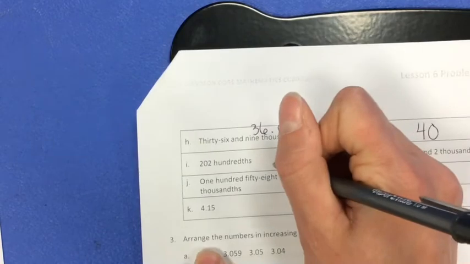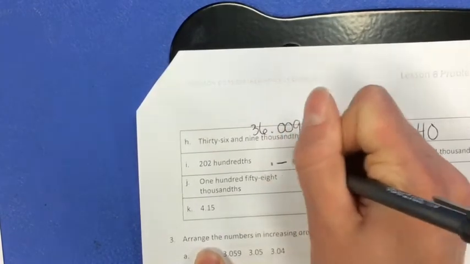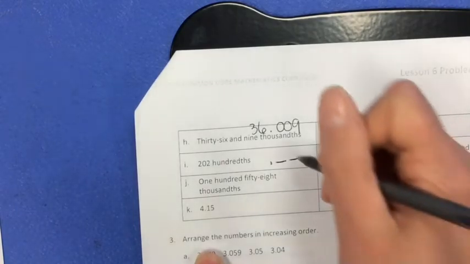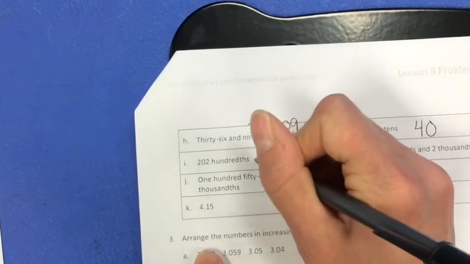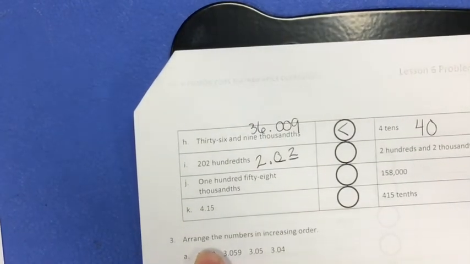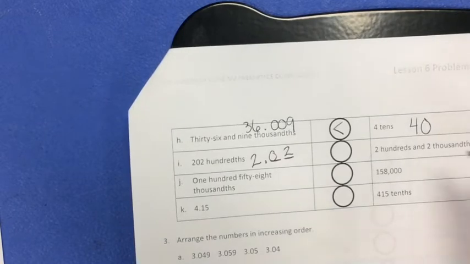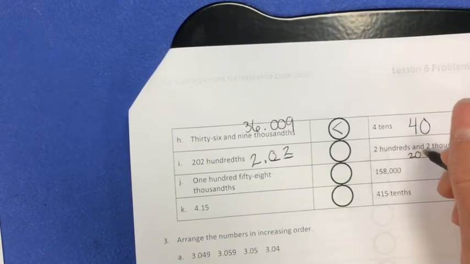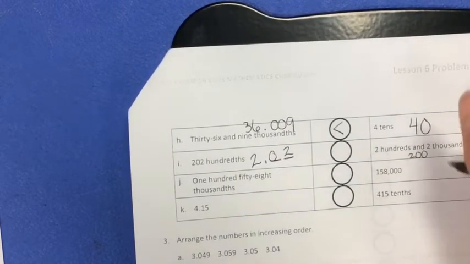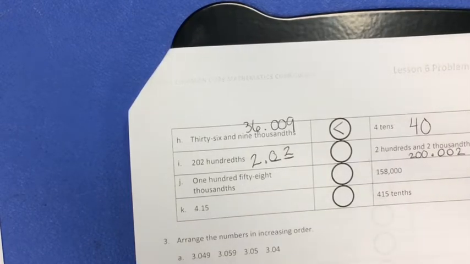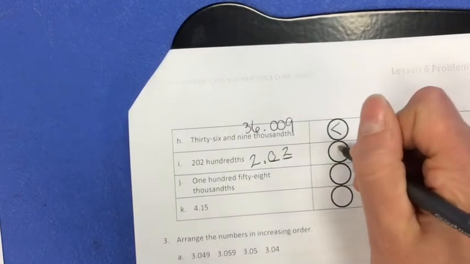202 hundredths. Hundredths can only have 2 numbers behind the decimal, but I have 3 numbers. That means that the first 2 is going to have to bump to the ones place. So I have 2.02. Okay, the next one, 2 hundreds. That'd be like 2 hundreds and 2 thousandths. So 0, 0, 2. Well, what's greater, $2 or 200? 200 for sure. Okay, so it's greater.